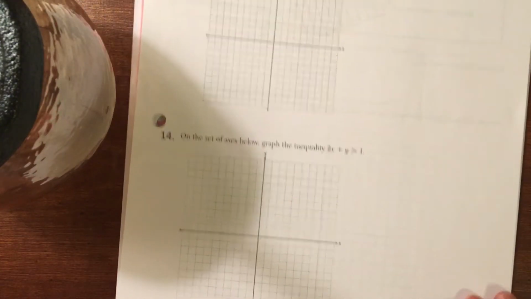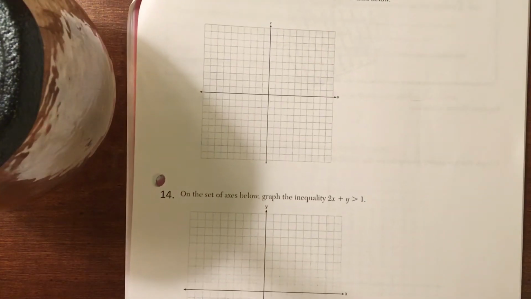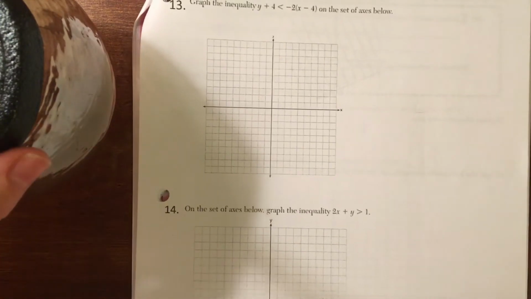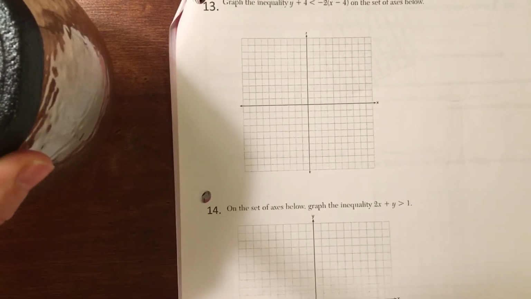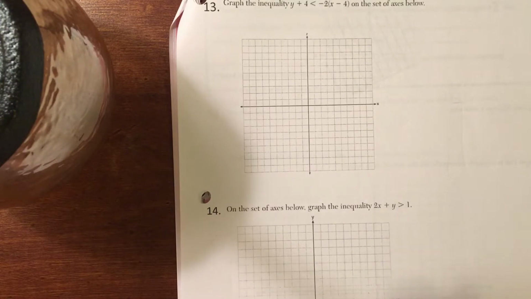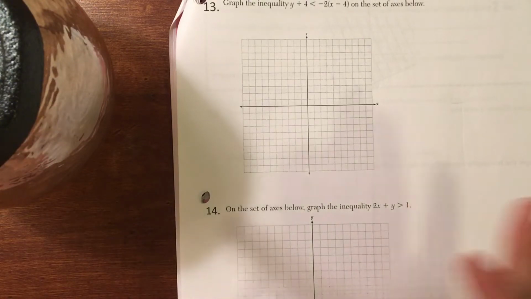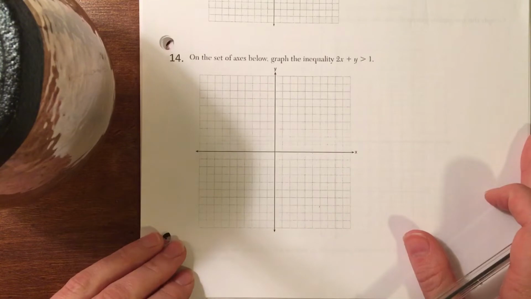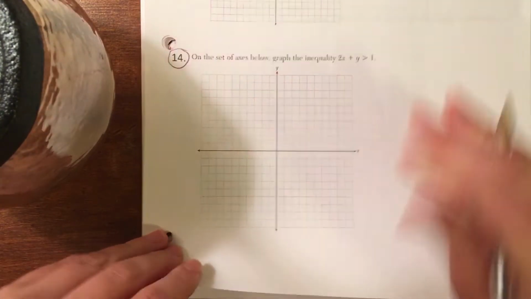Now we're going to graph inequalities. I actually am going to skip one of these. I'm only going to do one of the 13 or 14. And which one looks more difficult? Well, I'll give you guys a little bit of an easy one. Let's do 14. Okay, so we'll do 14, and I'm going to do 15 with you as well.